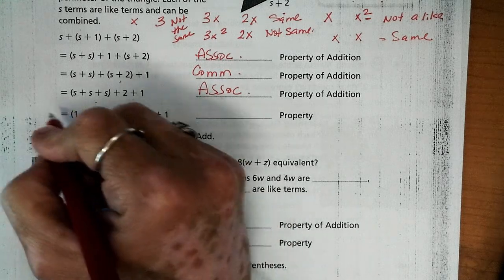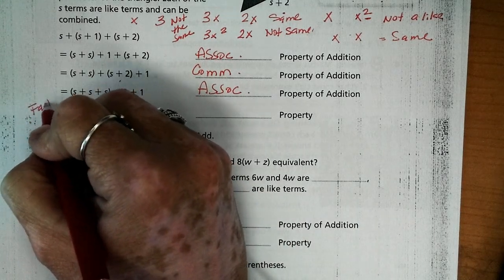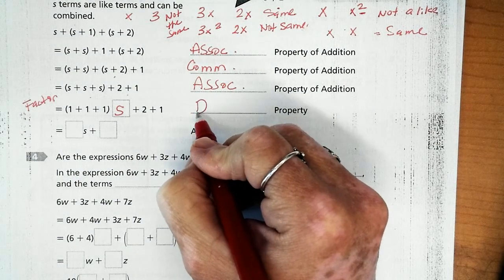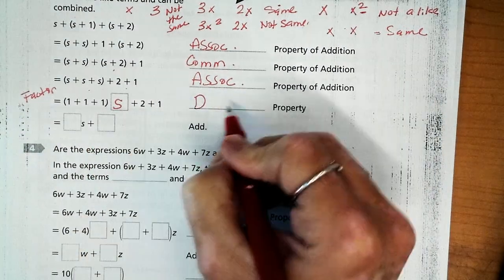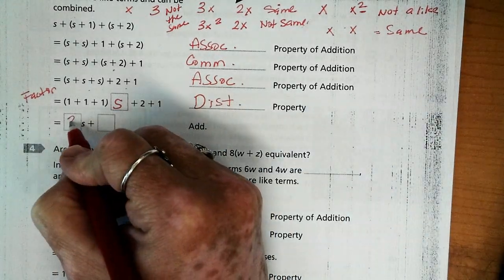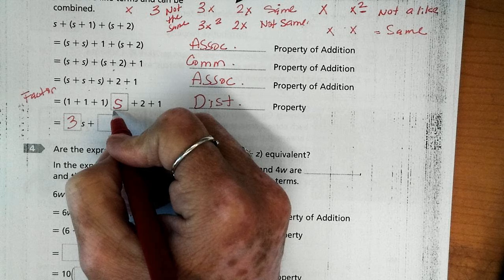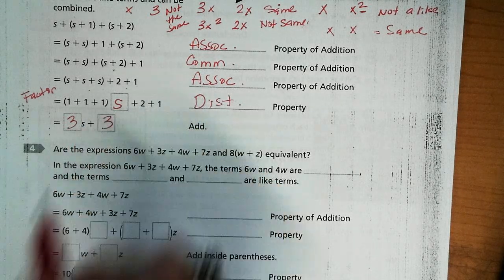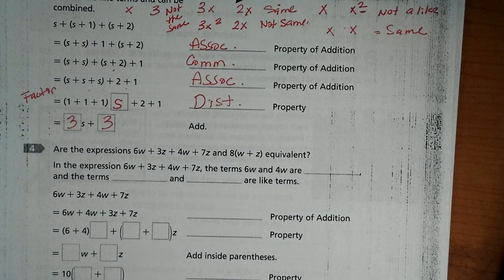So we factored something out, so it would be 3s plus 3. Yep, so we use the distributive property, because when we factor, it's the reverse of the distributive. So it's 3s plus 3. That is correct.